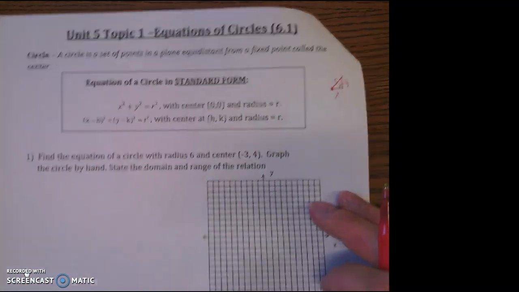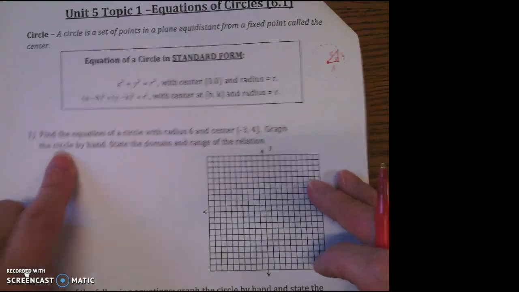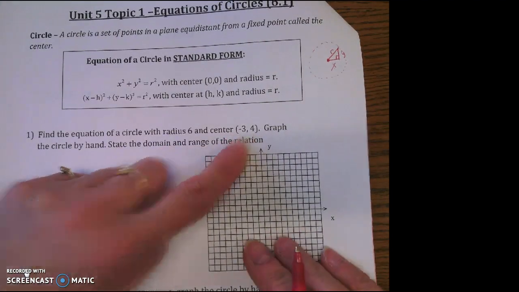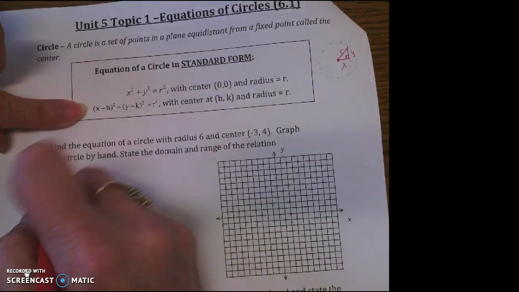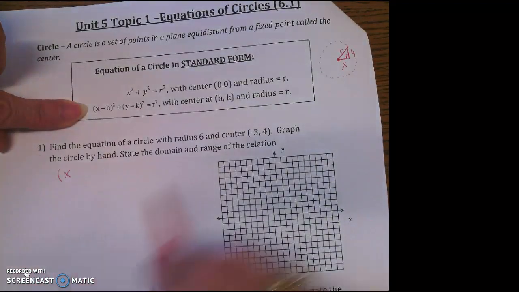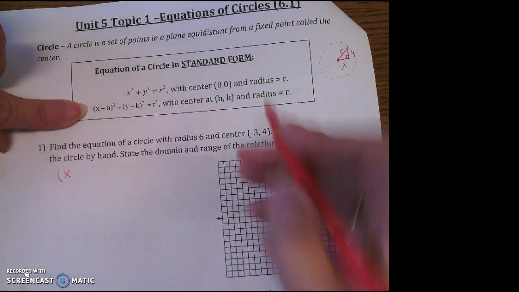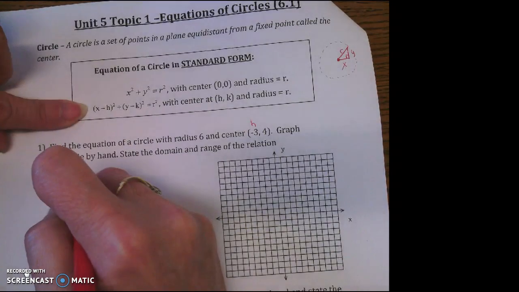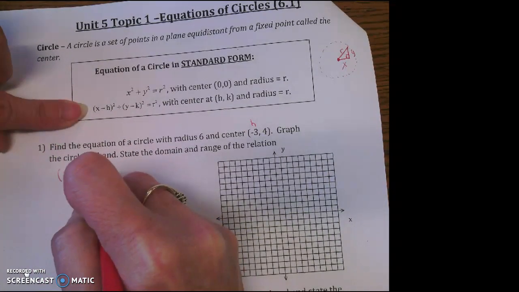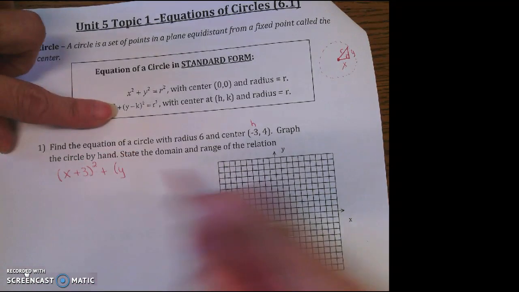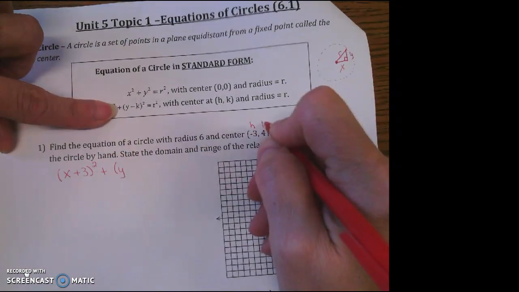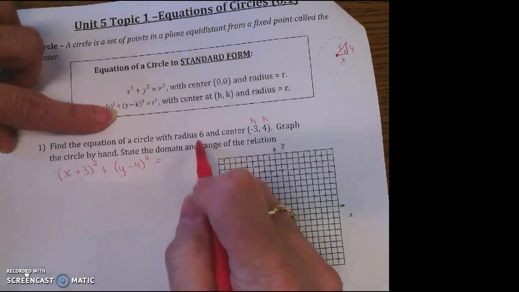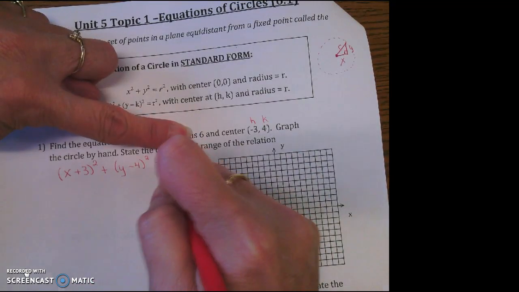All right, so circles are very easy to graph. Number 1 says, find the equation of a circle with a radius of 6 and a center of (-3, 4). We can just substitute these values right into the equation. It says x minus h. h is -3, so x minus -3 turns out to look like x plus 3, and that quantity is squared, plus y minus k. k is the number 4, so y minus 4, quantity squared, is going to equal your radius squared. 6 squared is 36.